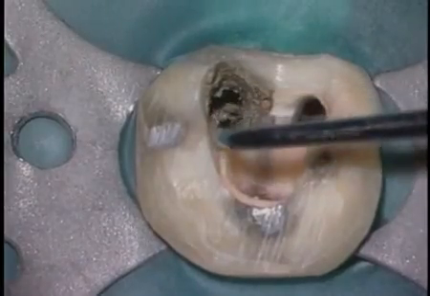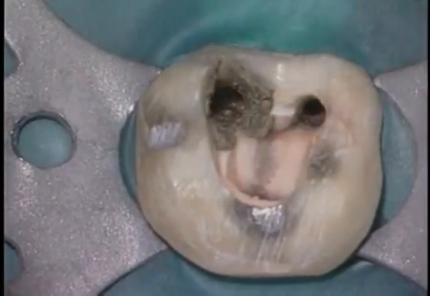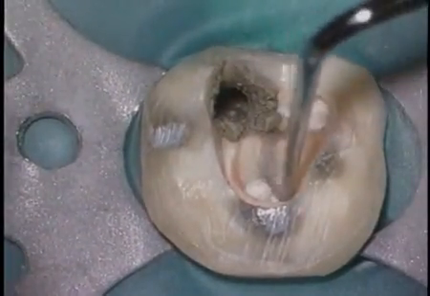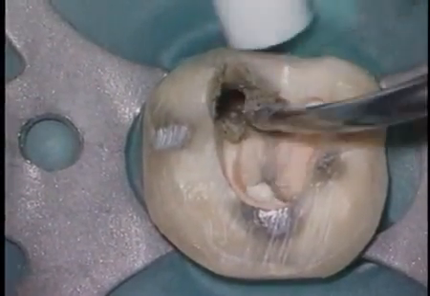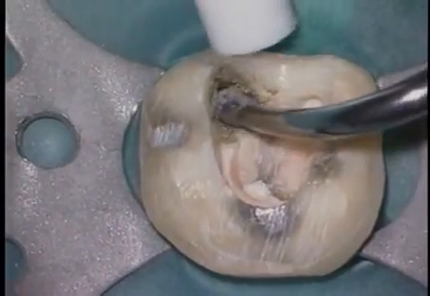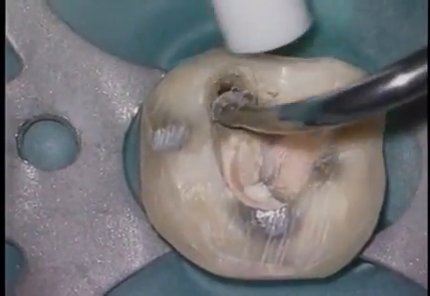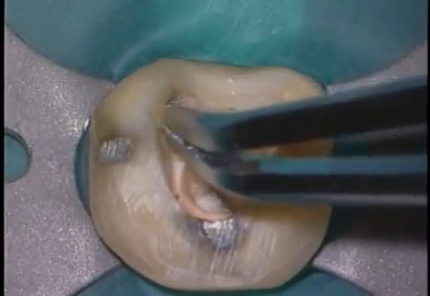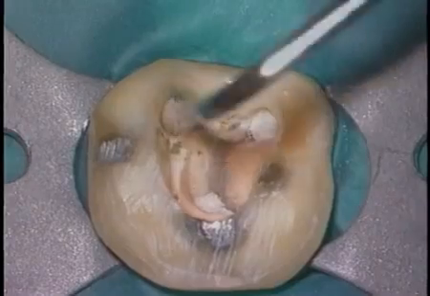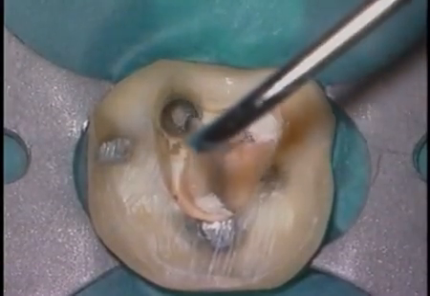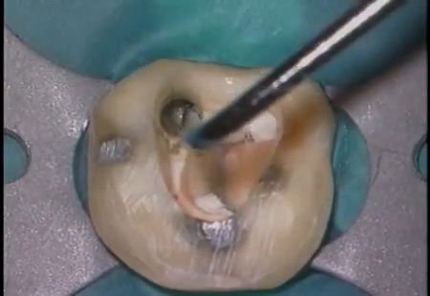We need to begin to start cleaning up the surplus MTA. There'll be too much in the canal. And remember, we're going to have to subsequently go back into this case and clean and shape, so we don't want to have MTA occluding the physiologic canal. Small spoons can be used, or you can use a cotton pellet that can be grasped with a barbed broach, and this will not only clean the walls, but the wet cotton pellet will tend to tamp and adapt and precisely close off the perf defect.